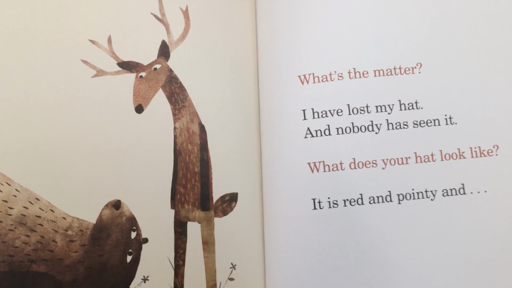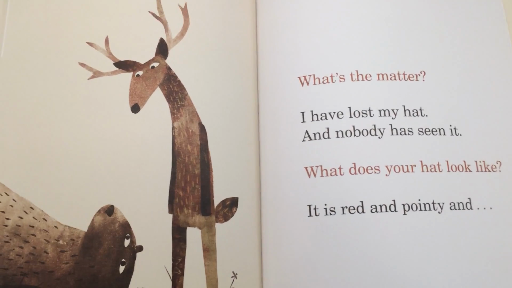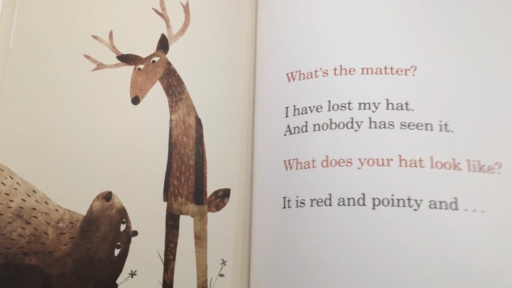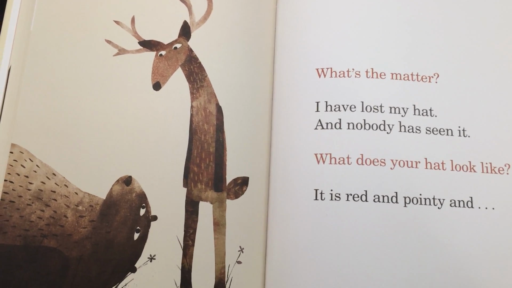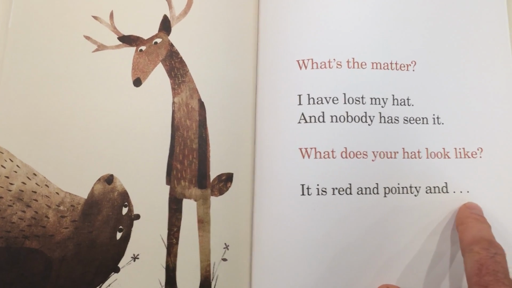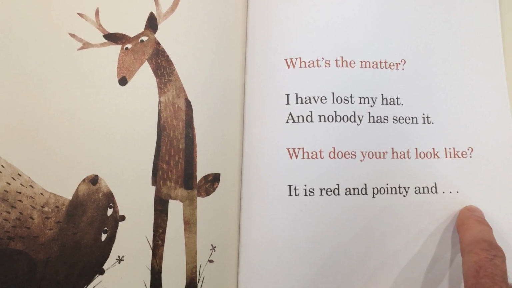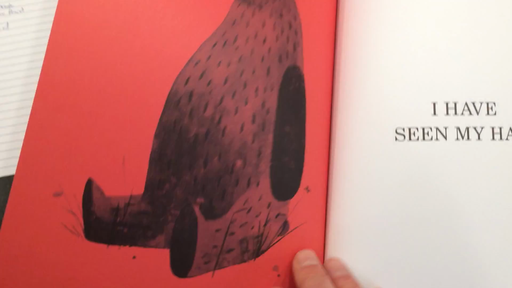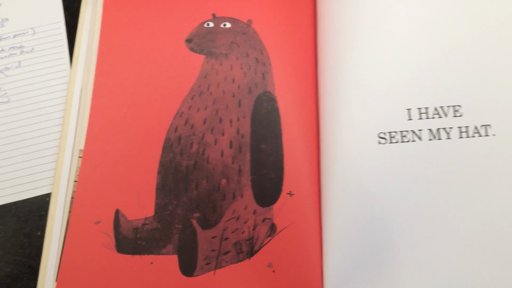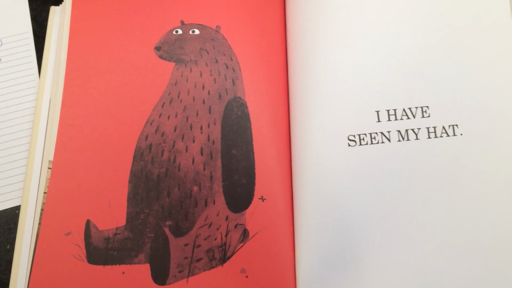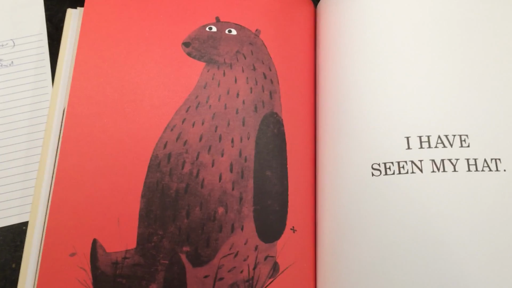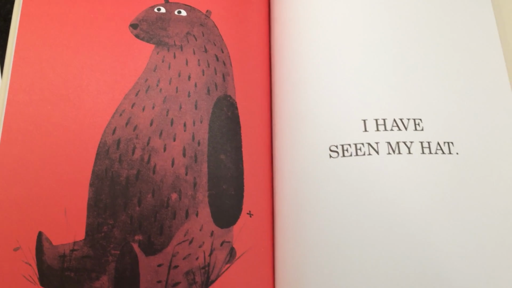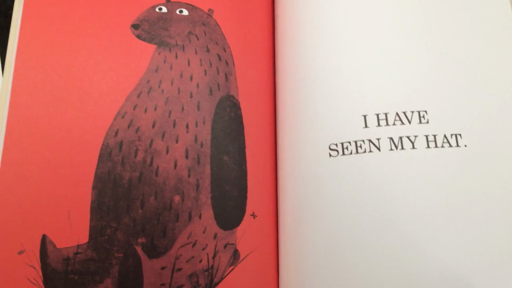The deer says, obviously, "What's the matter?" "I've lost my hat. Nobody has seen it." "What does your hat look like?" "It is red and pointy and, right..." And then we see, oh, the moment of realization. Notice the background changes and also matches the red hat. "I HAVE SEEN MY HAT," all in capital letters.